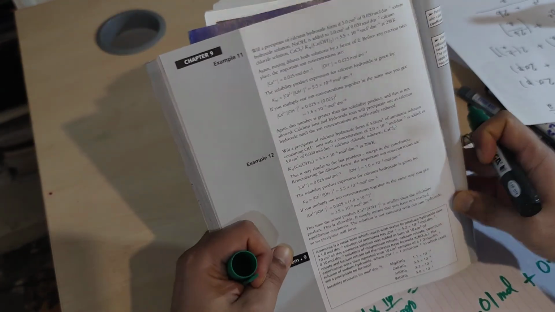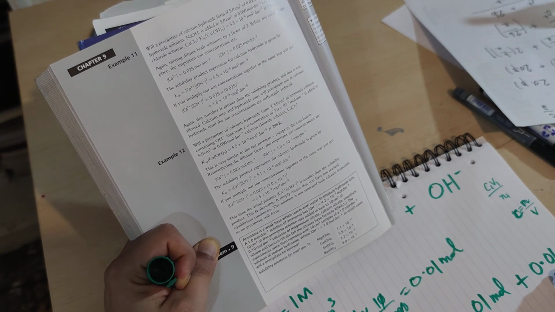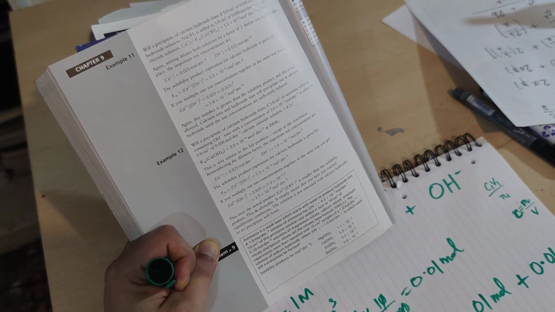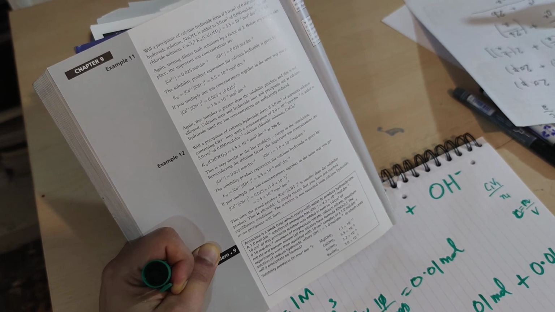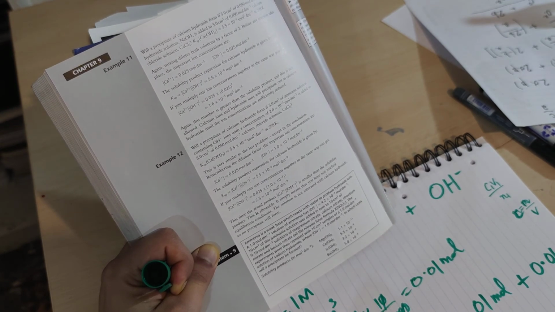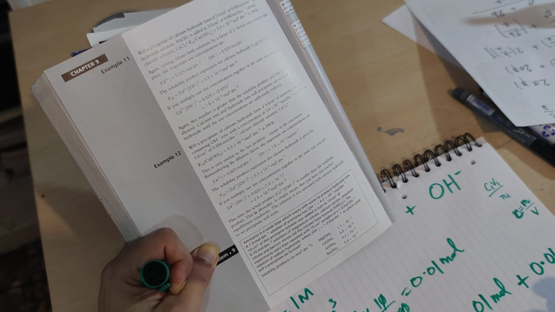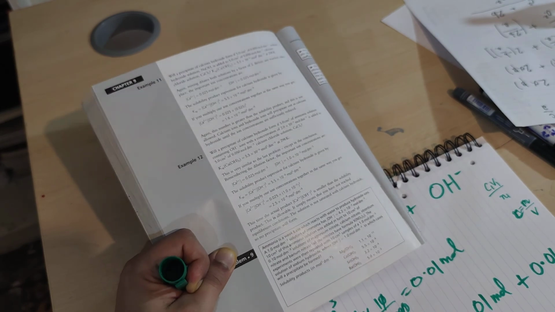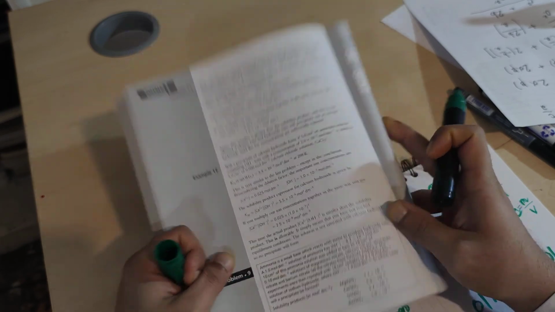And you can see that the concentration of hydroxide ions in sodium are 2.34 times higher. So sodium hydroxide is 2.34 times stronger than ammonium hydroxide.